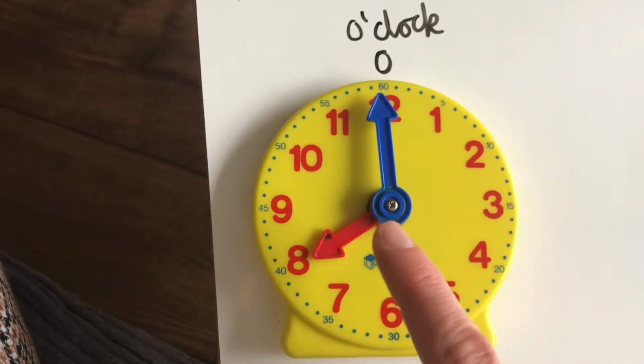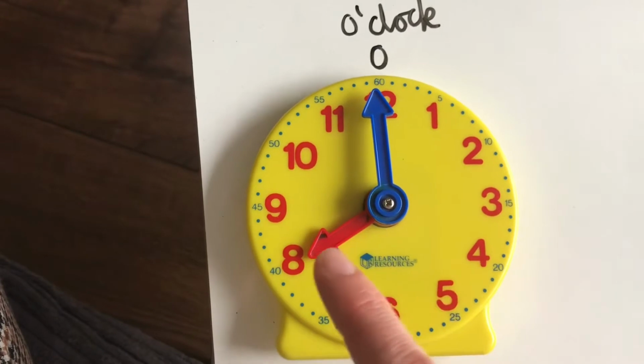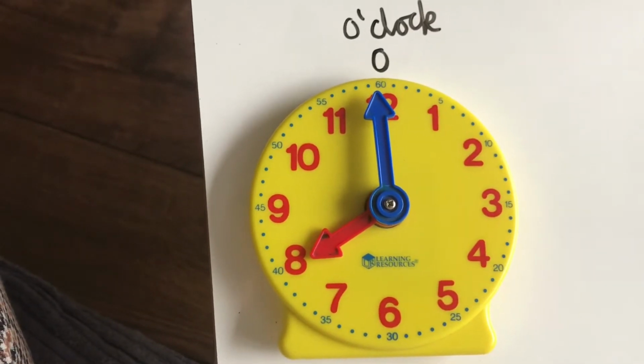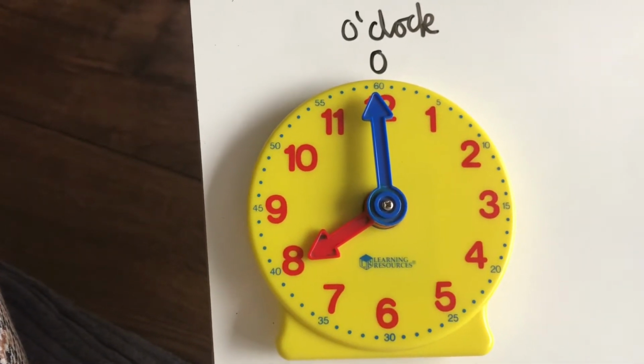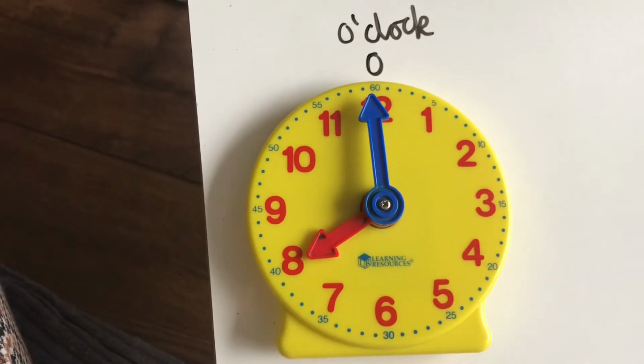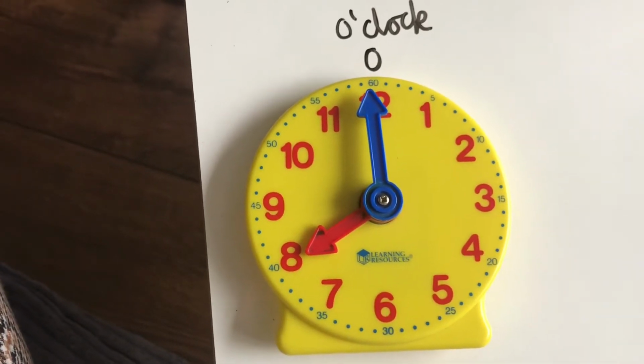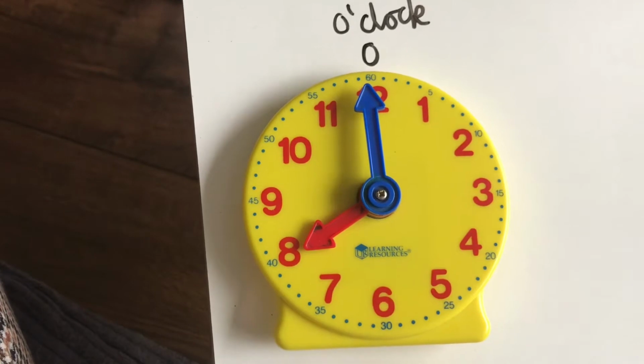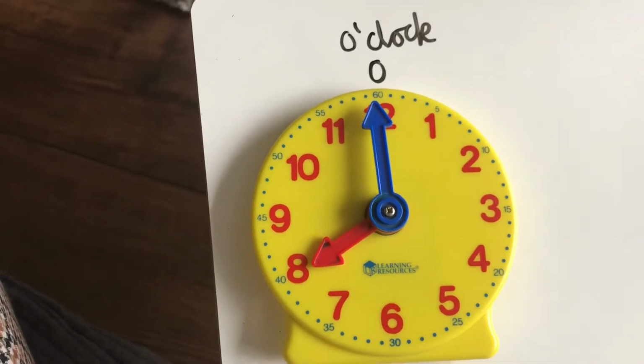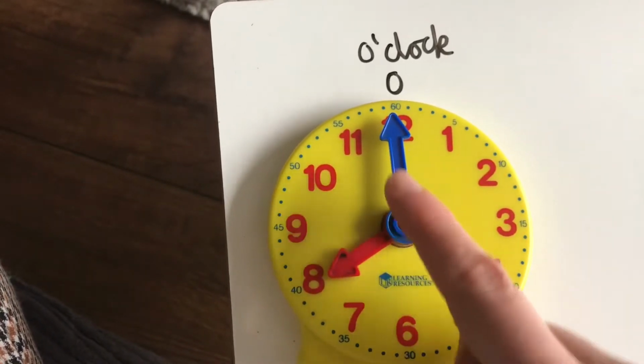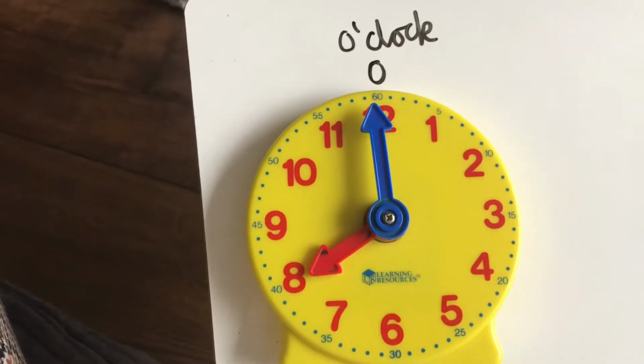The shorter hand is the hour hand. So whatever number the hour hand is pointing to, that's showing you the hour. So what is the hour right now, Y3? So the hour is 8. So it's 8 o'clock. 8 o'clock exactly.